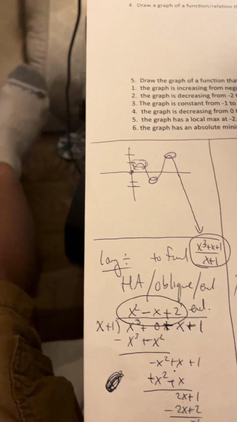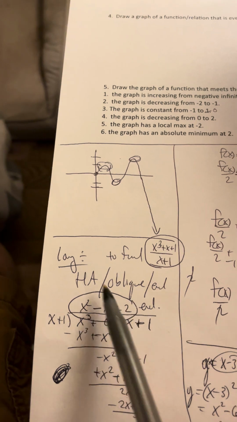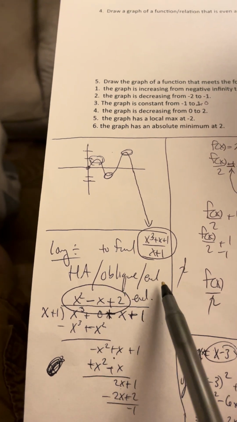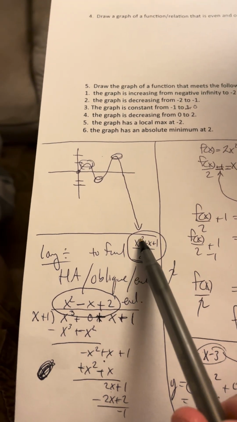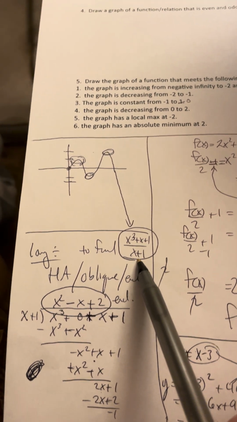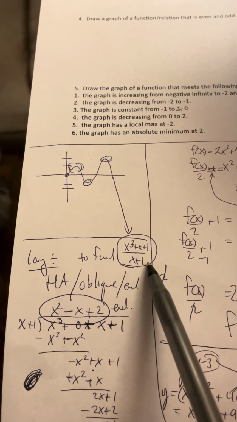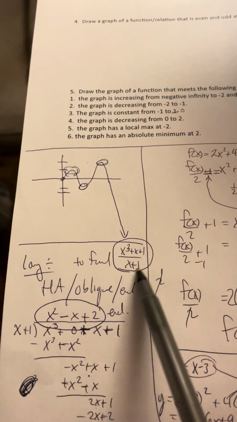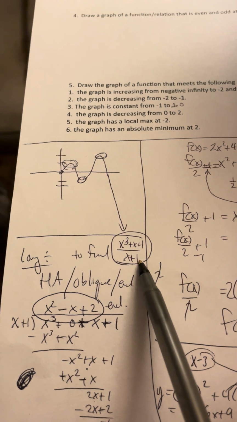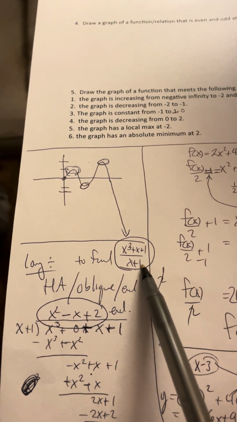Okay. So long division to find horizontal asymptotes or oblique or end behavior. Suppose our function is x cubed plus x plus 1 over x plus 1. Now note, I will ask you to get the vertical asymptotes as well. You set that denominator equal to 0, and then you'll find out that the vertical asymptote is at x equals negative 1.